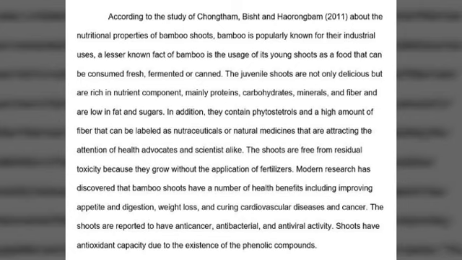According to the study of Kong, Tam, Bis, and Harongbam 2011 about the nutritional properties of bamboo shoots, bamboo is popularly known for its industrial uses. A lesser-known fact of bamboo is the usage of its young shoots as a food that can be consumed fresh, fermented, or canned. The juvenile shoots are not delicious but are rich in nutrient components, mainly proteins, carbohydrates, minerals, and fiber, and are low in fat and sugars. In addition, they contain polysterols and a high amount of fiber that can be labeled as nutraceuticals or natural medicines that are attracting the attention of health advocates and scientists alike.